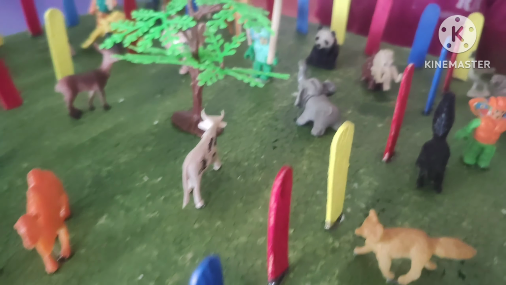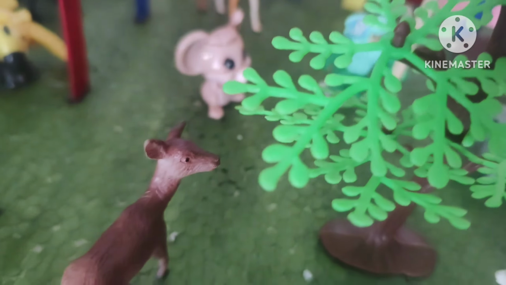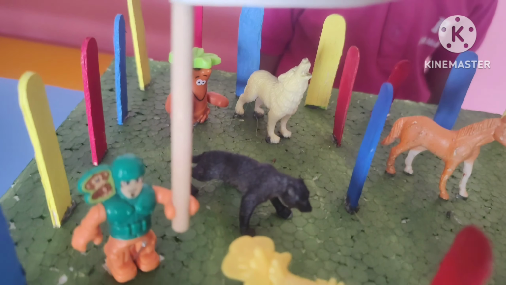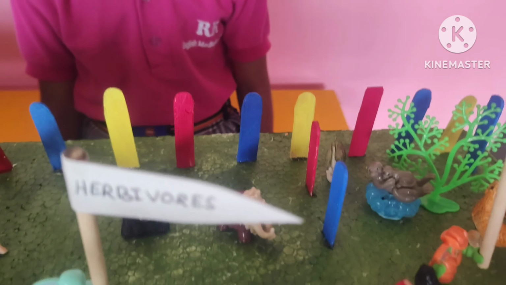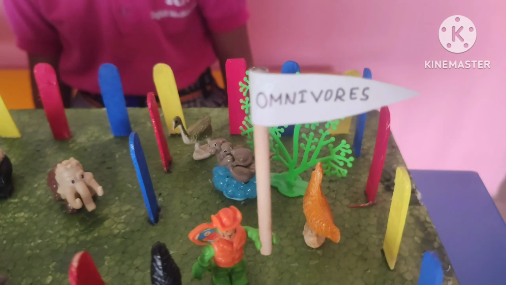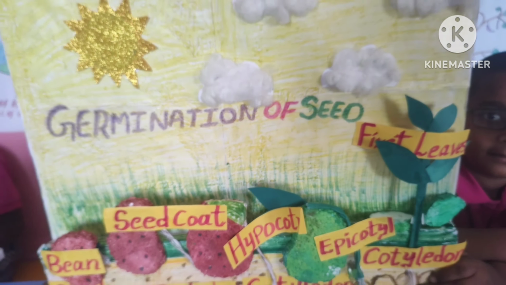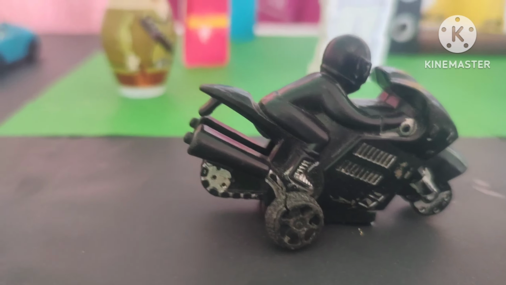Standard two model making of a food chain, and the chart, they have performed, the second class children. The model making is explaining about the herbivores, carnivores, and omnivores regarding the food chain, and they have done the model making of germination of seed. The model making of germination of seed has been done by the second class children.